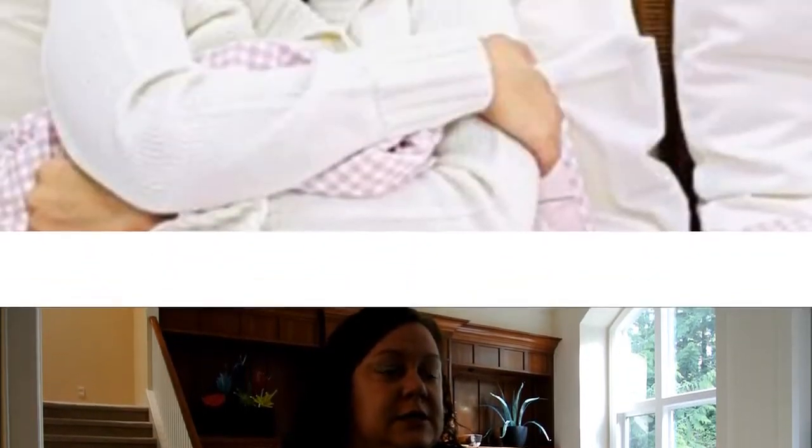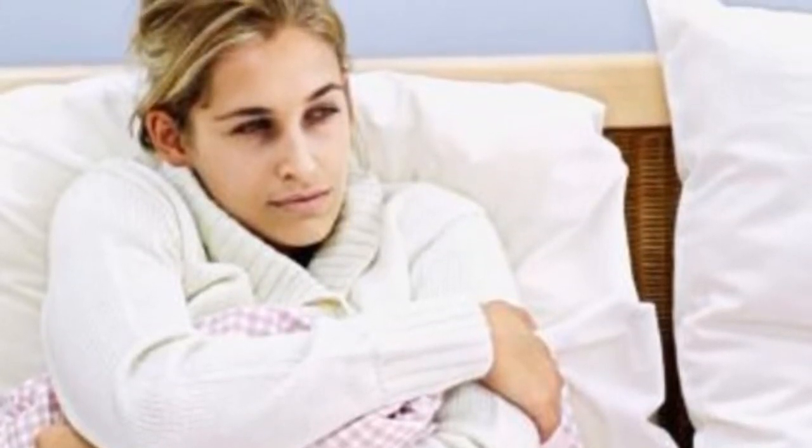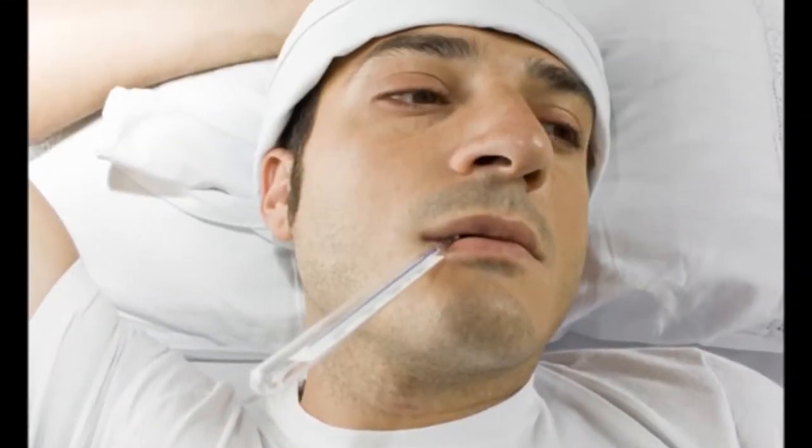The symptoms of malaria are extensive and can even be fatal. These include shaking chills, high fever, sweating, headaches, vomiting, and diarrhea.